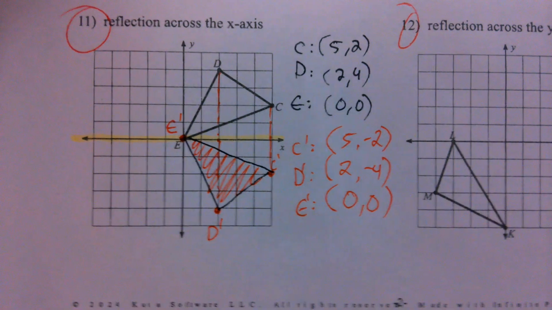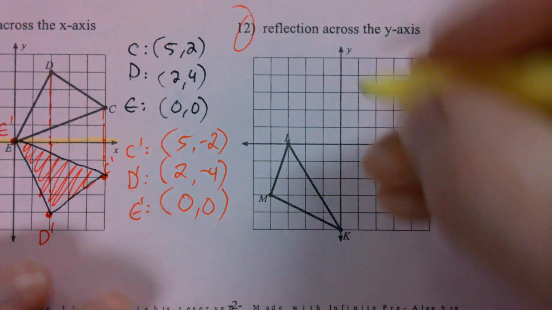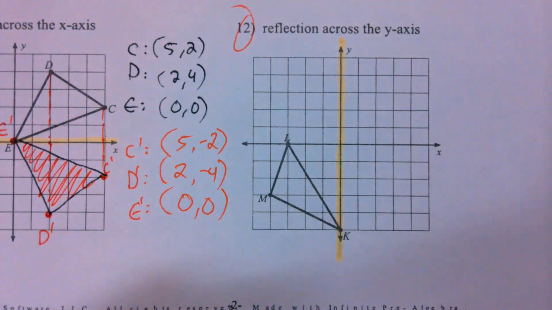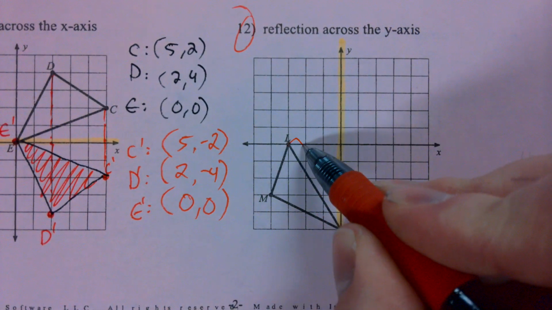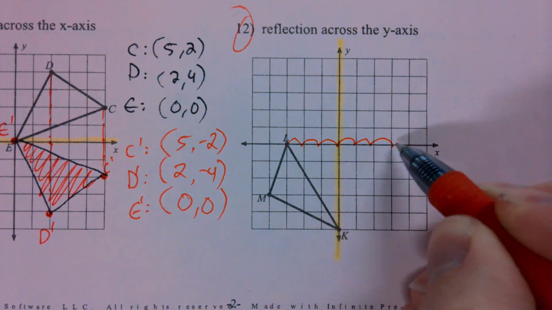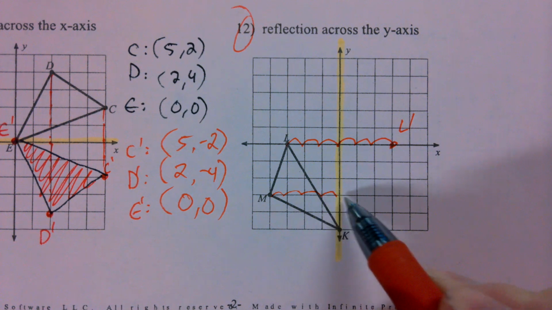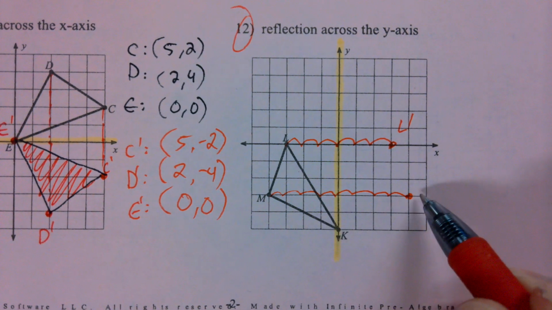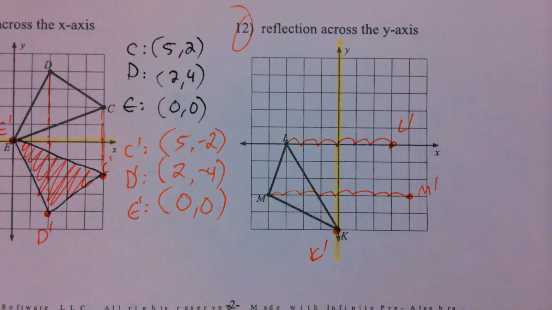12 is pretty much the same thing, except we're reflecting on the y-axis. All right, I'm not going to worry about my points. You guys can do that on your own. 1, 2, 3, 1, 2, 3. There's L prime. 1, 2, 3, 4, 1, 2, 3, 4. There's M prime. And just like number 11, K prime's in the same spot.